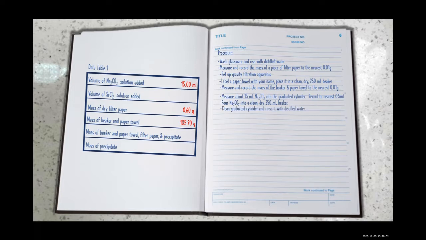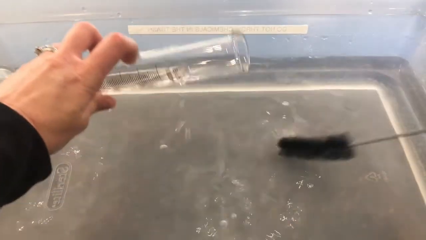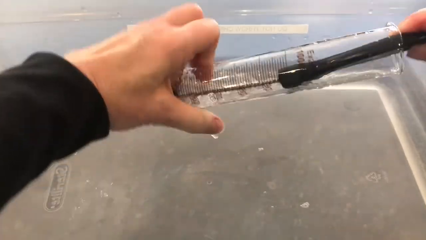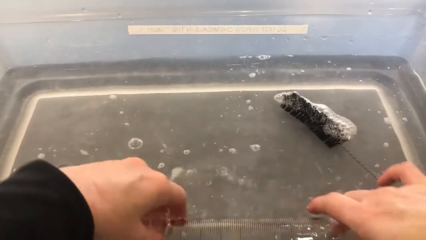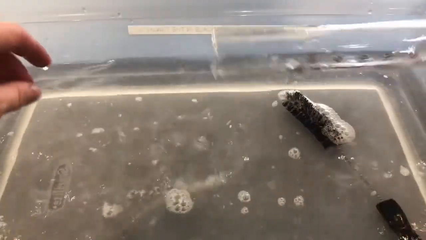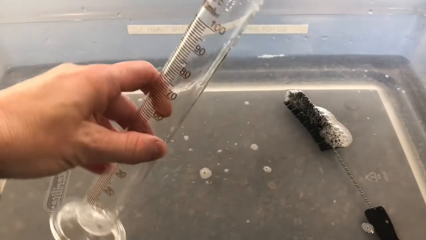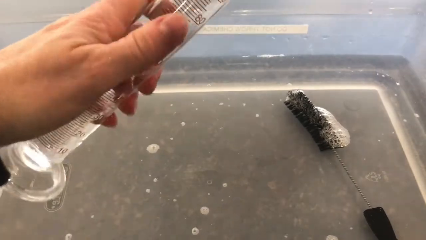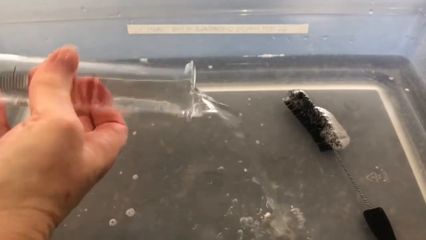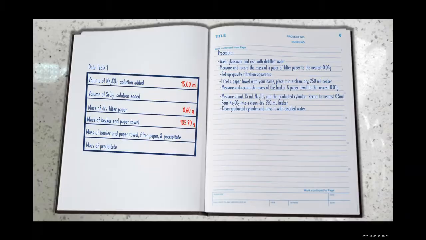Let's clean our graduated cylinder and rinse it with distilled water. Next, we'll measure about 25 milliliters of strontium chloride into the graduated cylinder and record that to the nearest 0.5 milliliter.